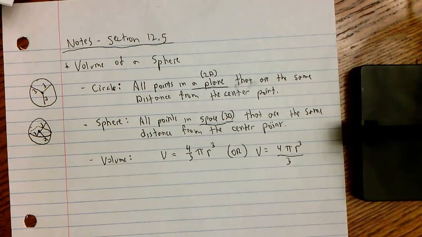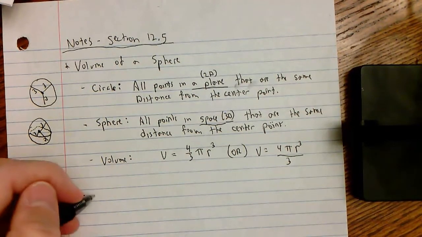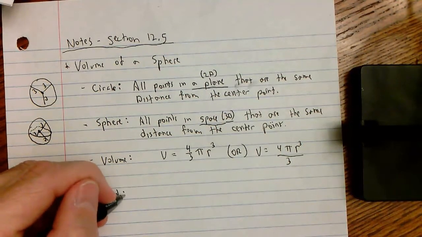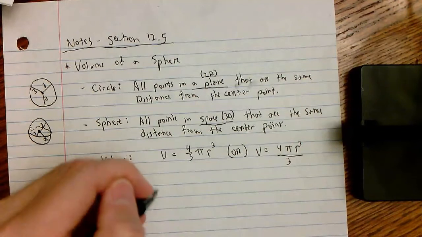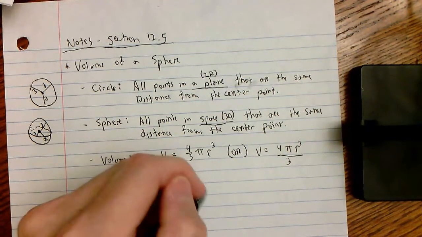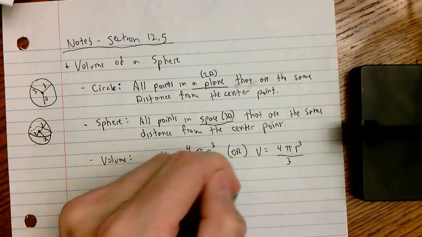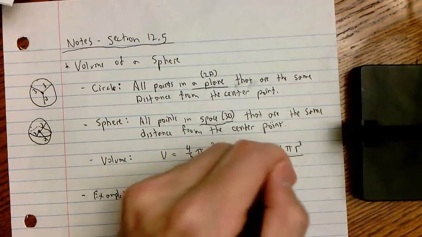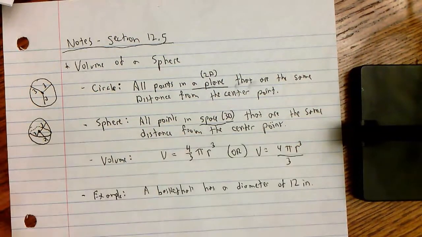And we're going to do one example. So our example is a basketball has a diameter of 12 inches.